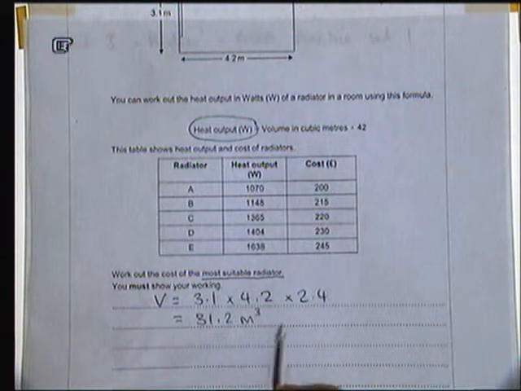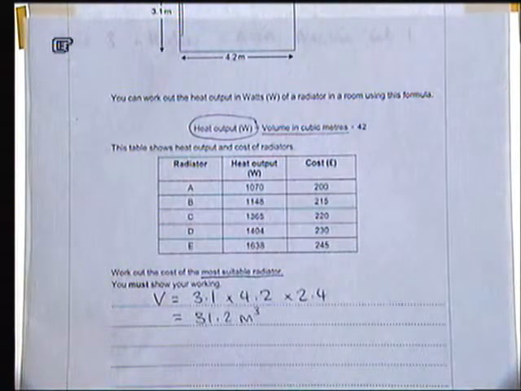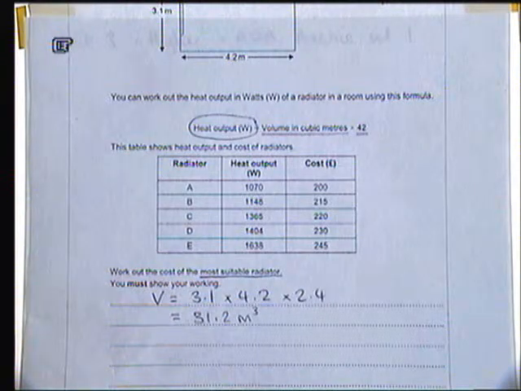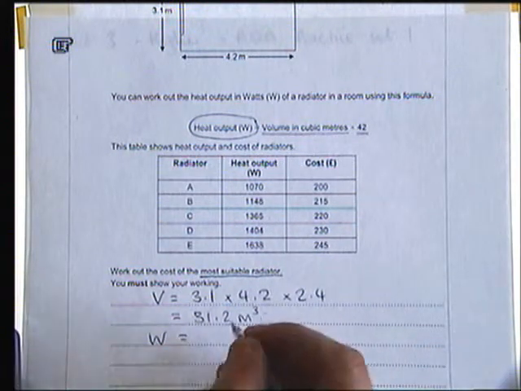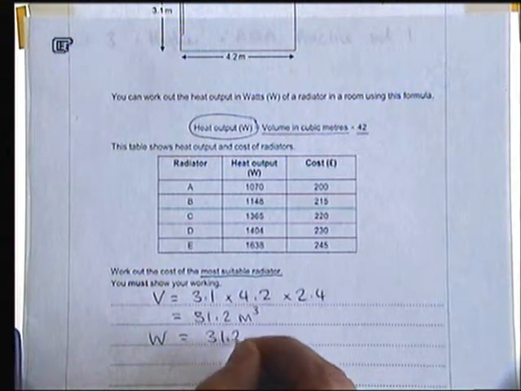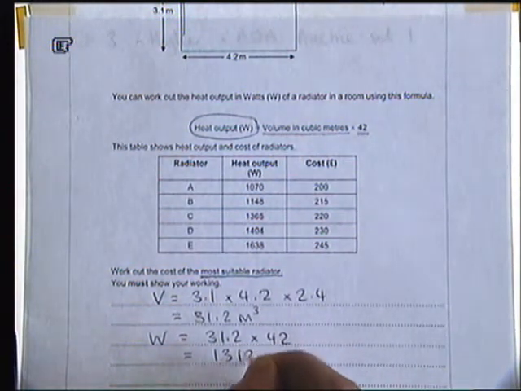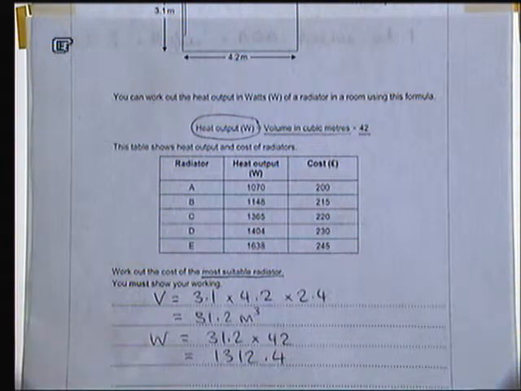Now, that is just the volume. We now need to multiply by 42 in order to get the heat output. The heat output is given the symbol W, and that is 1312.4 watts, is the units there.